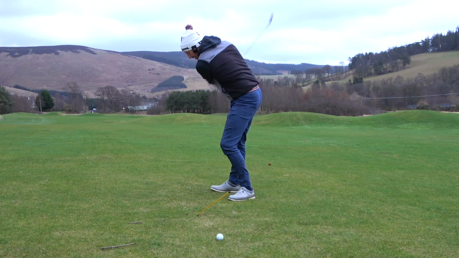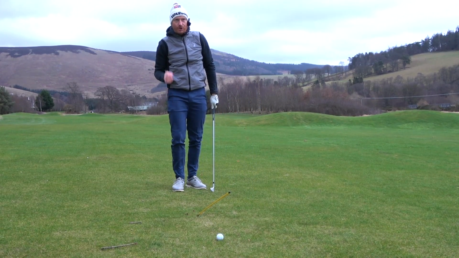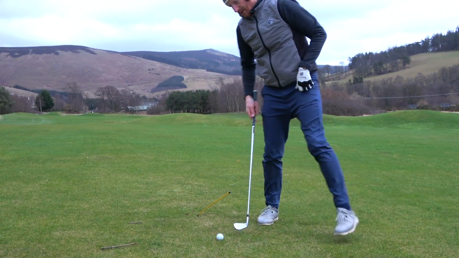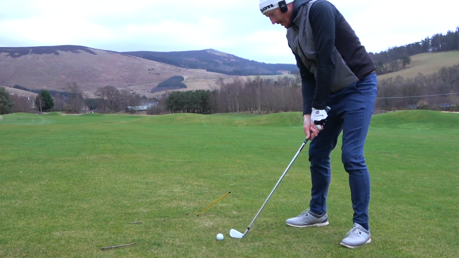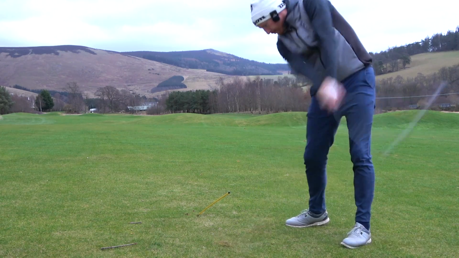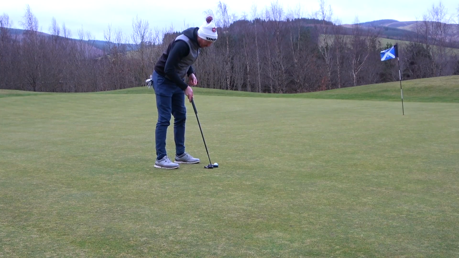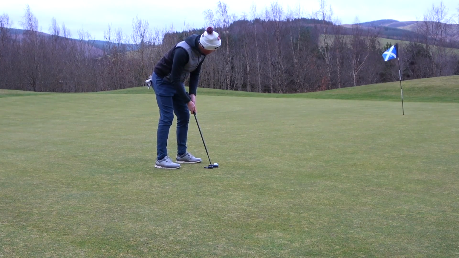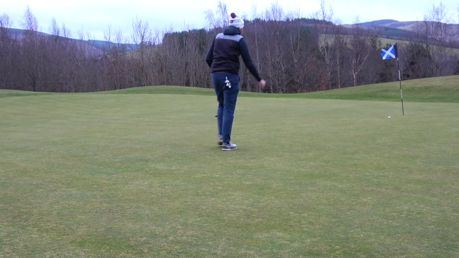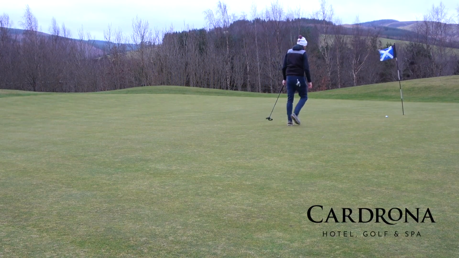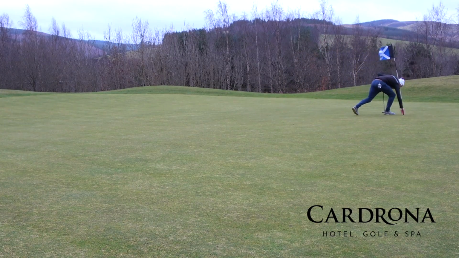Okay, it's seriously windy today, but I am now a huge fan of taking training aids onto the golf course during bounce games. So taking a training aid onto the golf course with you, no harm in that, right? Absolutely no harm in taking a training aid on the golf course with you. During a bounce game, that is perfectly acceptable.